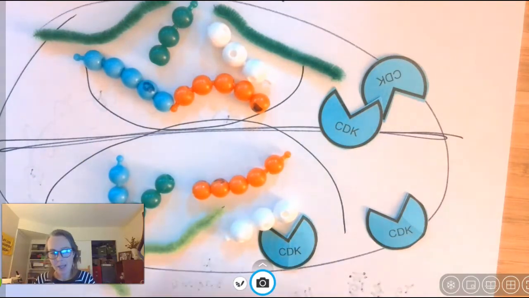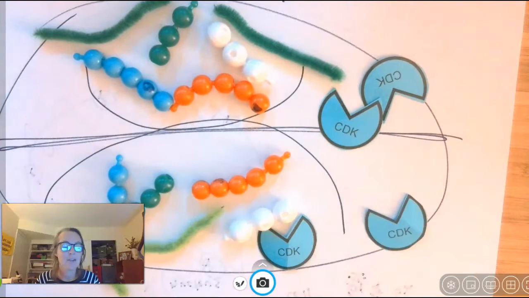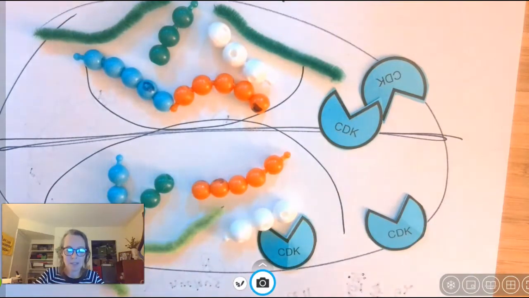Now, cancer cells ignore these signals, and that's why they divide out of control. So let's look at external signals and how those help control cell division, and also let's look at the p53 gene, which is an excellent example of a protein, the p53 protein, that's a master regulator for this process.